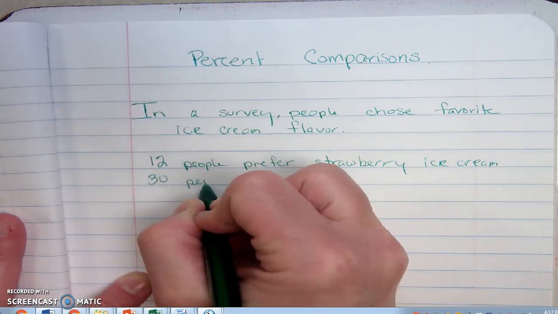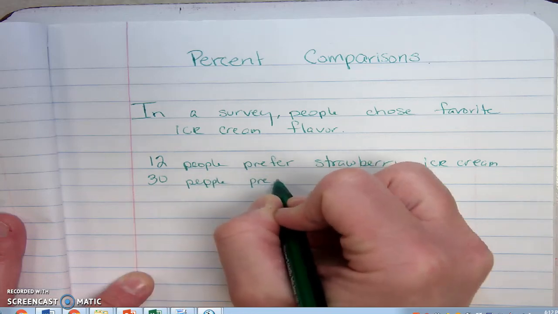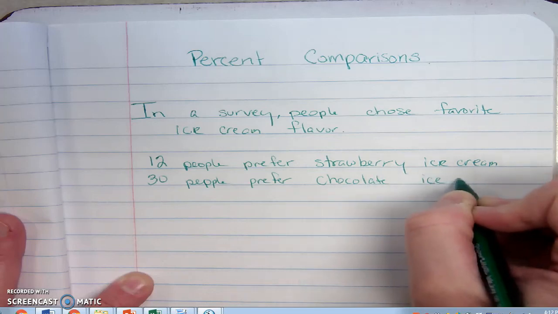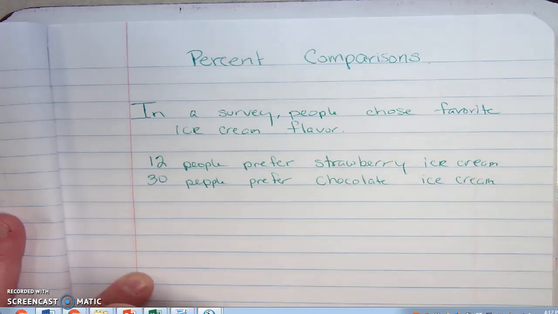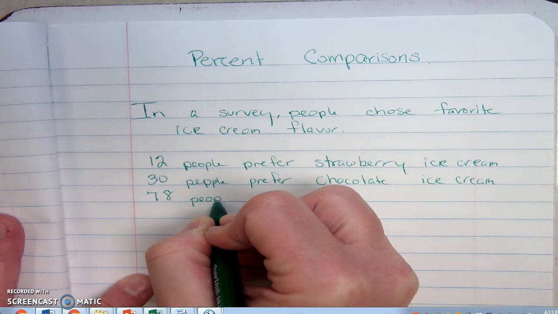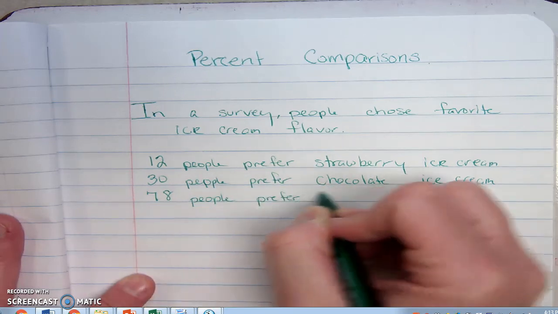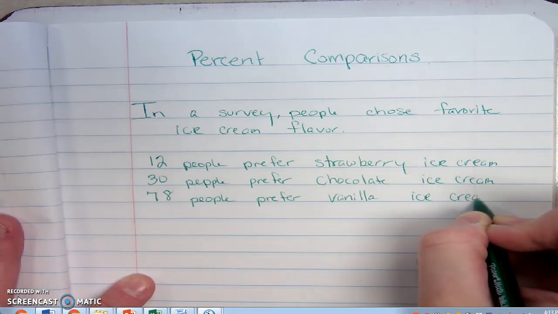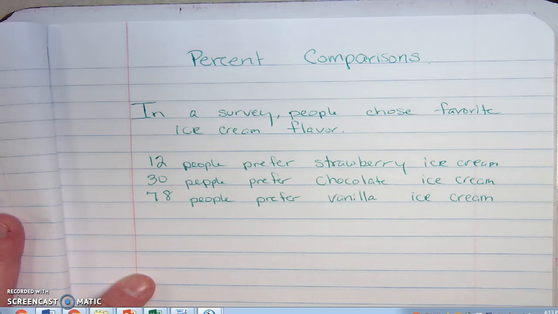Thirty people prefer chocolate. And then the all-time favorite, as usual, 78 people prefer vanilla. When given those 3 choices. So when asked what's your favorite of these 3 choices, this is the results.